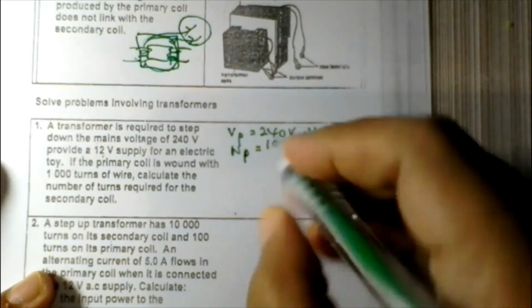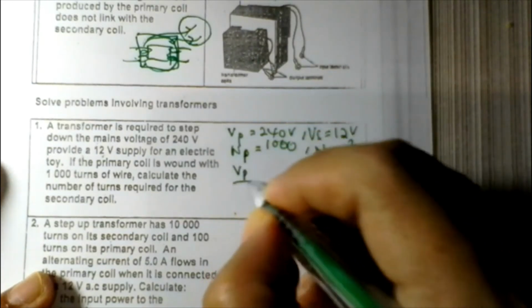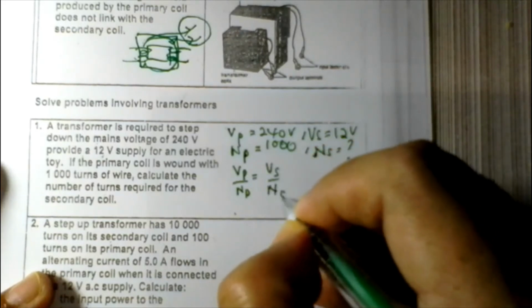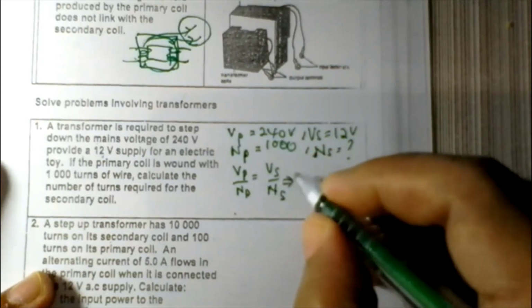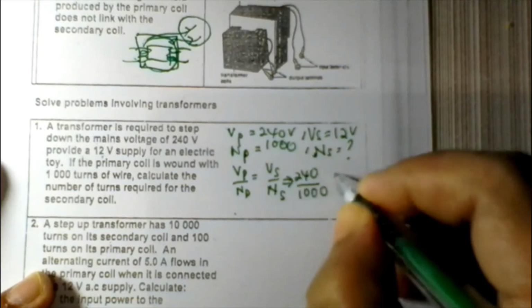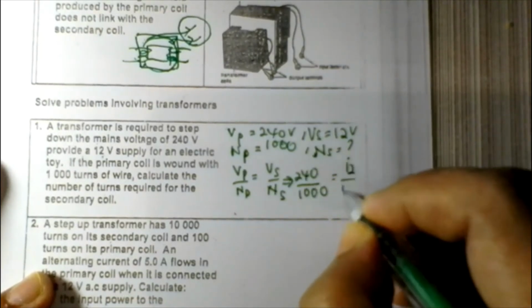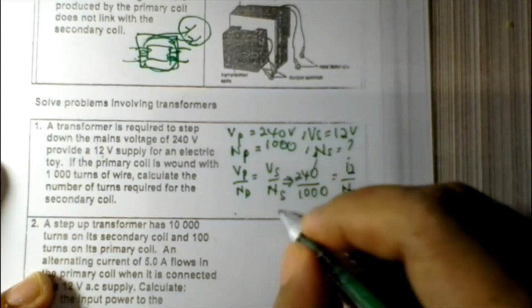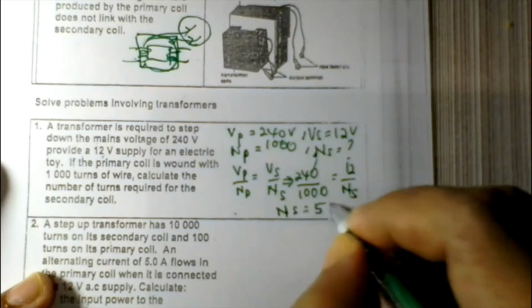So it's very direct. You have the formula just now. VP over NP equals VS over NS. We just substitute all the values in. 240 volt divided by 1000 equals 12 divided by NS. So you do some mathematical calculation, and you will get NS equals 50.